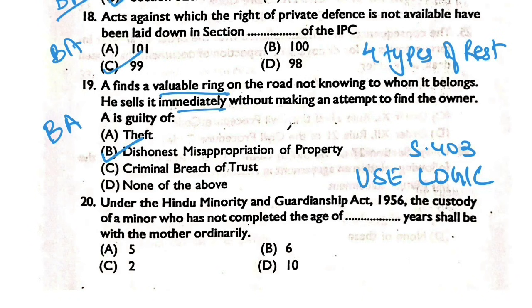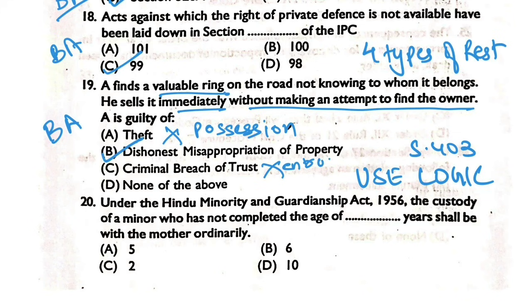Over here, you can also use logic that he found this ring and he did not give notice to anybody. He just kept the ring and he sold it. So he has not taken it out of anybody's possession, which is an essential for theft. So this is not theft. There was no entrustment of property to him. Nobody gave him the property and said, please keep this safely. So there is no criminal breach of trust. So logically, the only answer left is dishonest misappropriation of property. He found it and he misappropriated the property.